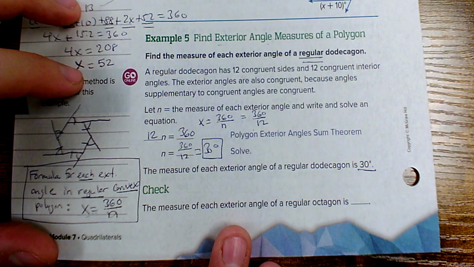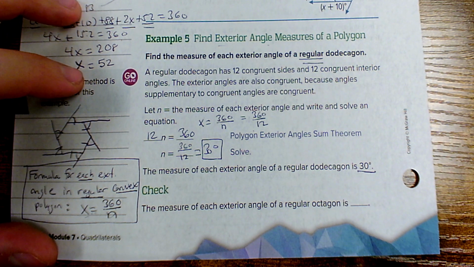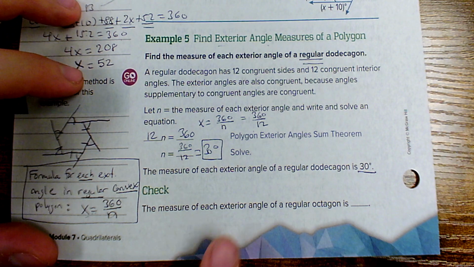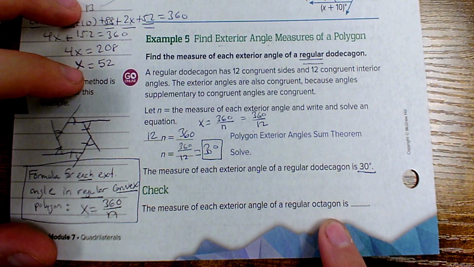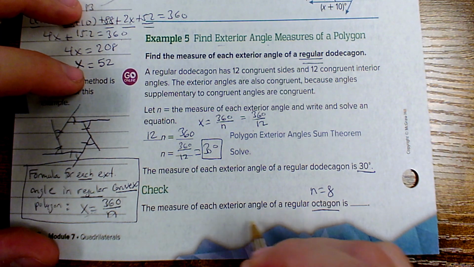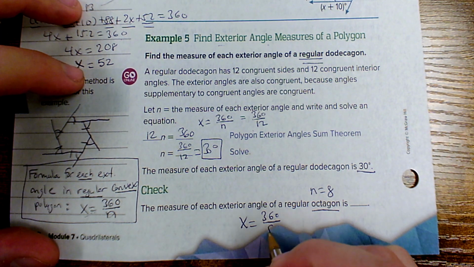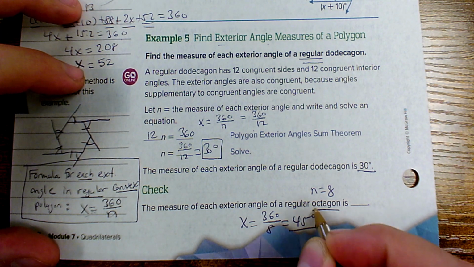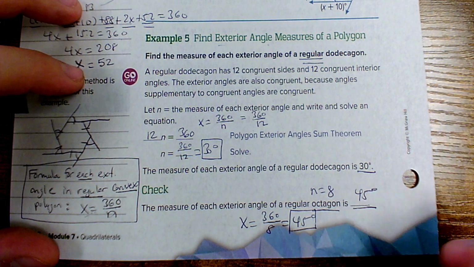All right, so go ahead and pause this real quick and do the last problem. Okay, so the measure of each exterior angle of a regular octagon, we have 8 sides, so n is equal to 8. So that means x equals 360 divided by 8, which is equal to 45 degrees. And that is all there is to it.